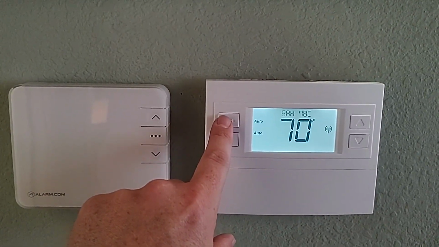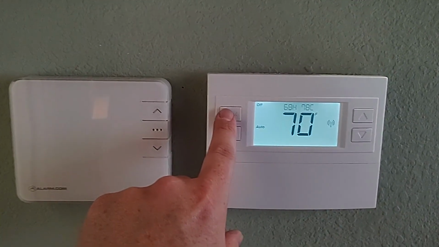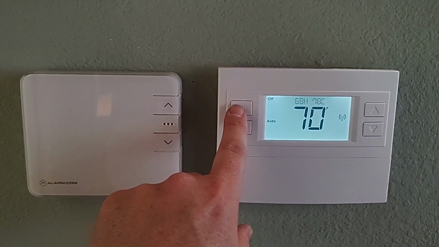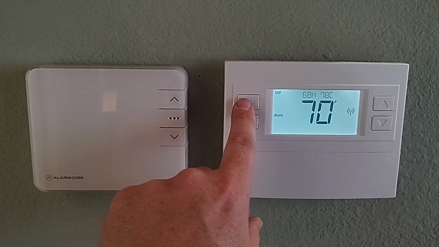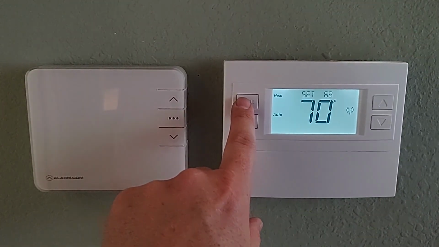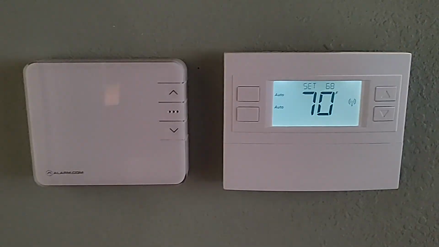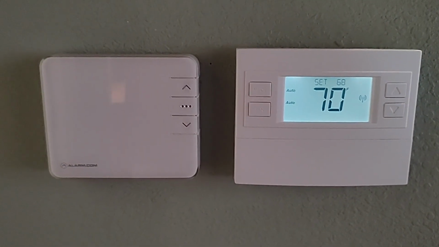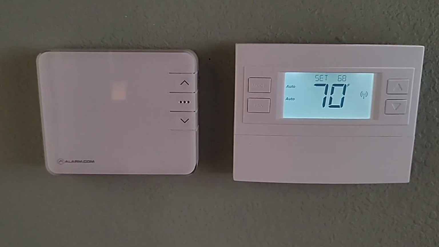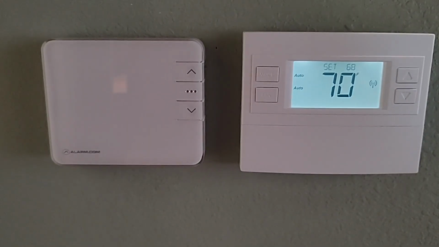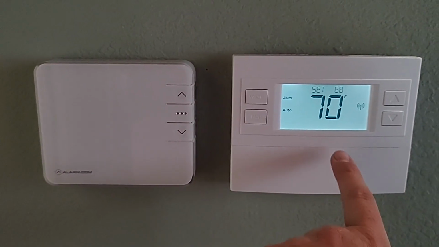Now with mode, you can switch to off, just turning off the furnace completely. You can set it to heat, to cool, or to auto. Auto is best to keep it on. That way, if the house does have air conditioning, the heat or cool will come on depending on what the temperature is set here.